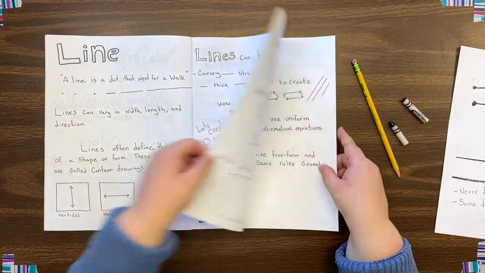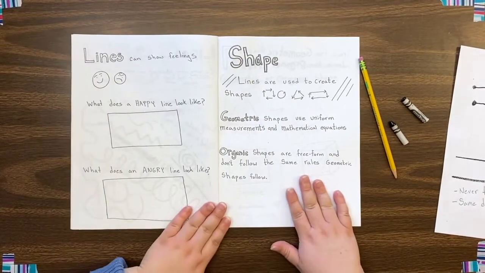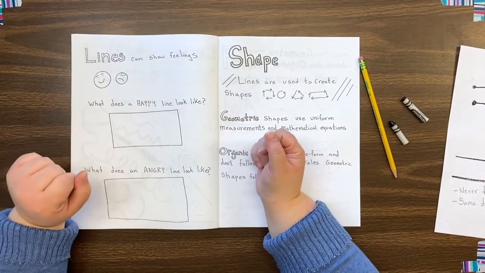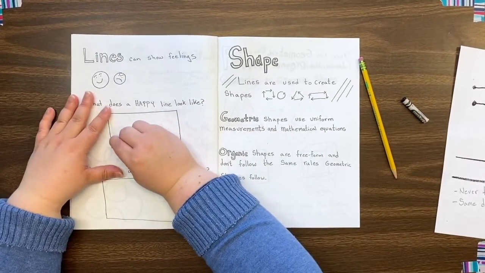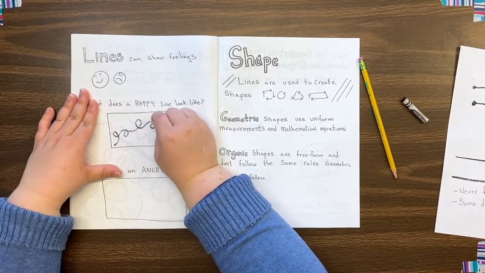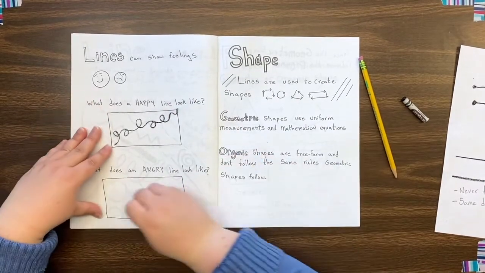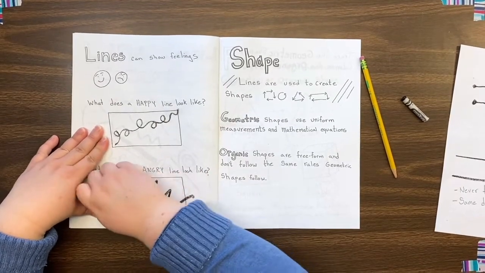Okay, my friends, we will now turn the page and look at just one more page here about line. So, on this page, it is telling you that lines can show feelings. So I'm going to ask you to show me what you think a happy line looks like. This might seem like it's a little bit hard to do at first, and you could just kind of follow along with what I'm doing.